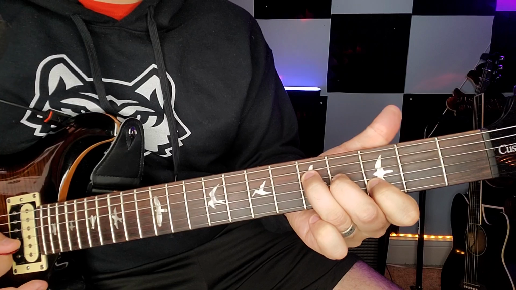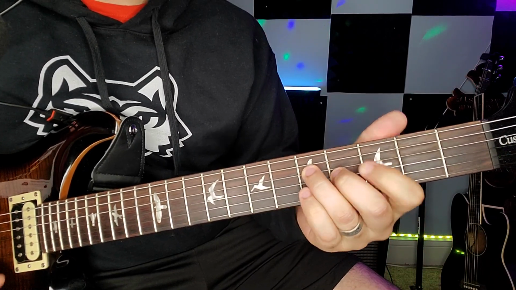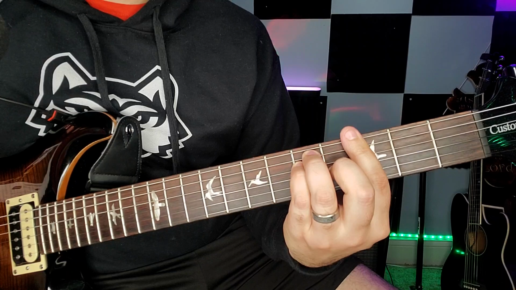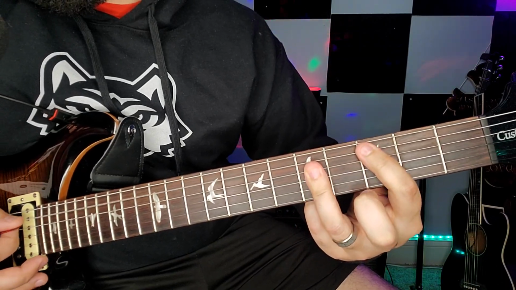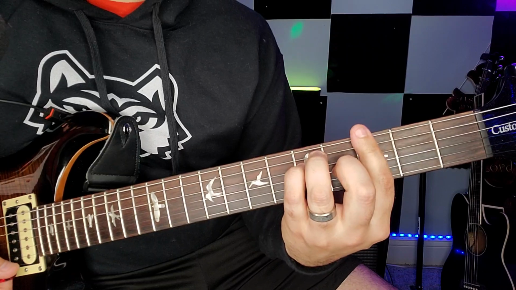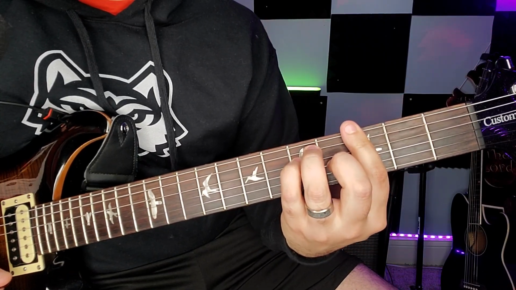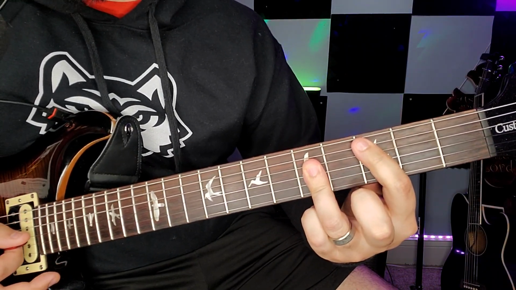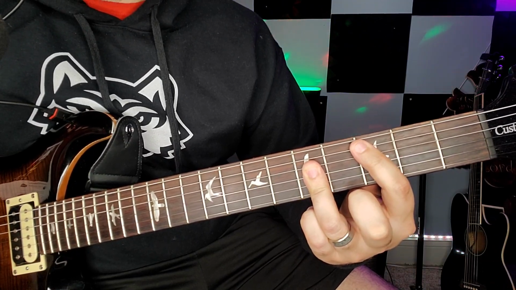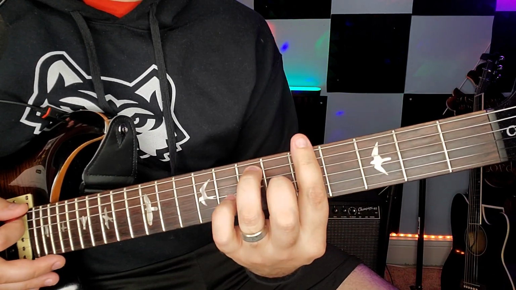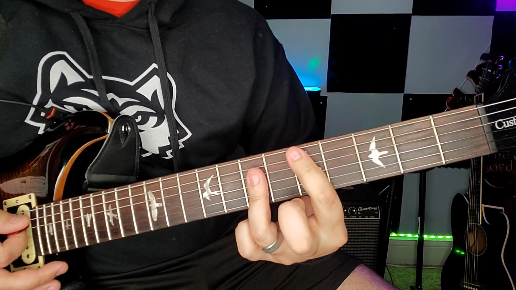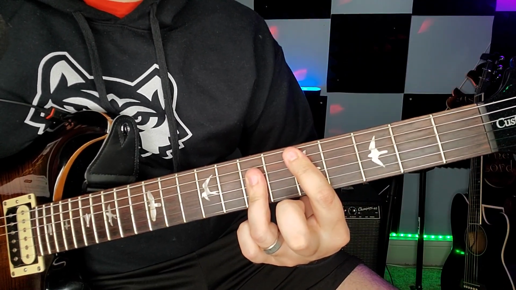All right, so that's an F-shaped G. Still the same here. That's the 4. Remember this. That's 1, and 4 is always beneath the 1. Always remember that. Remember this: 2, and the 5 is always beneath the 2.